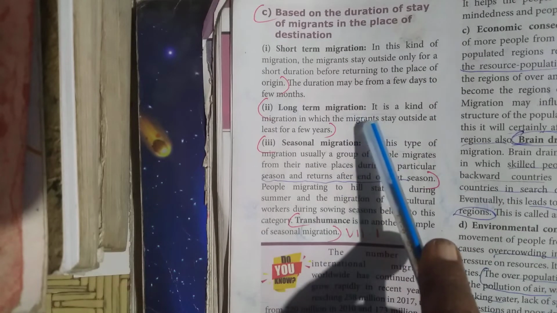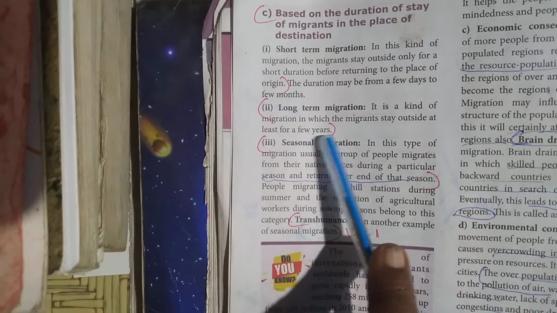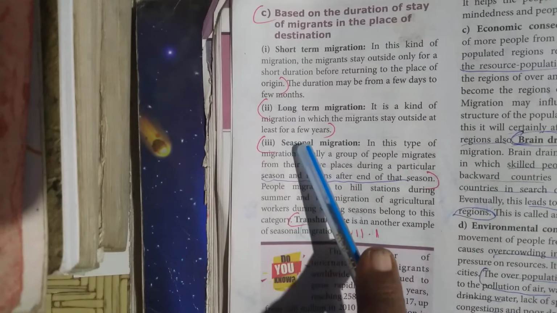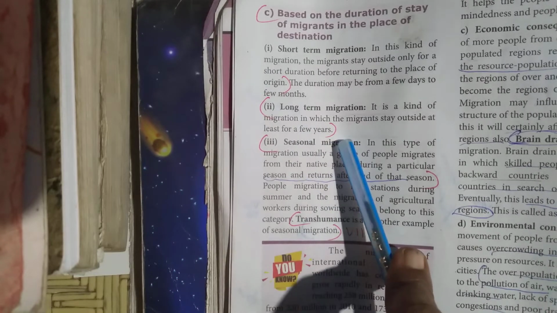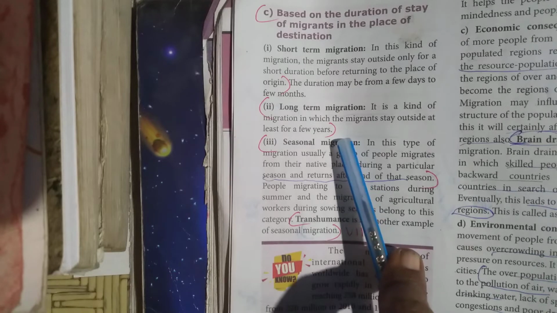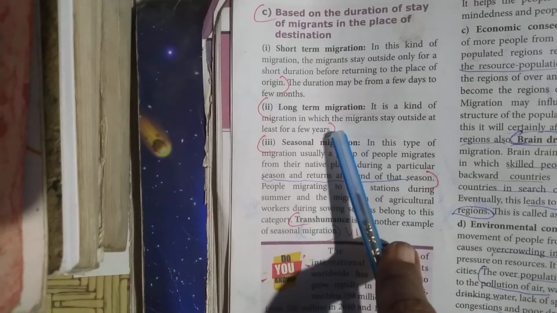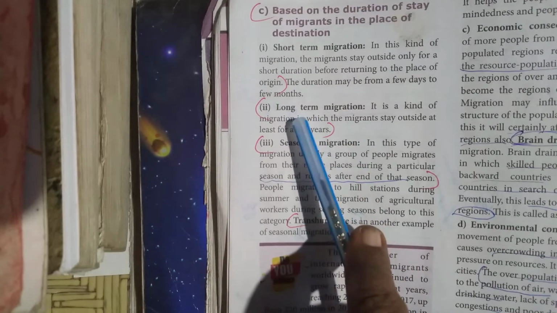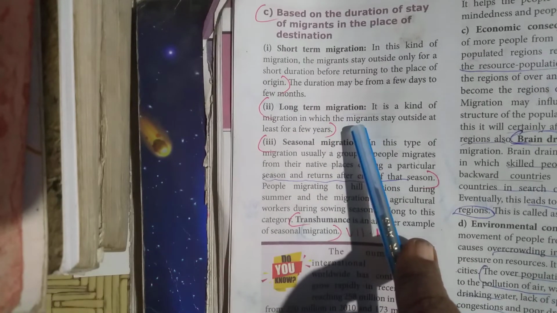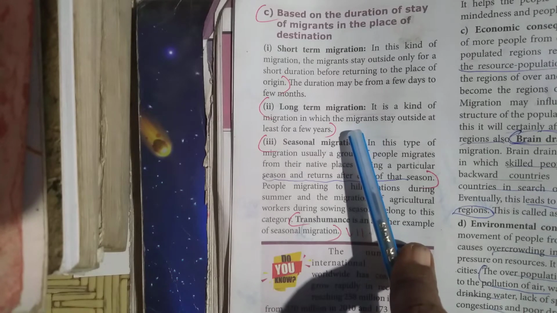Then long-term migration is a kind of migration in which the migrants stay outside at least for a few years. If one migrant stays outside for a few years, that type of migration is termed long-term migration.